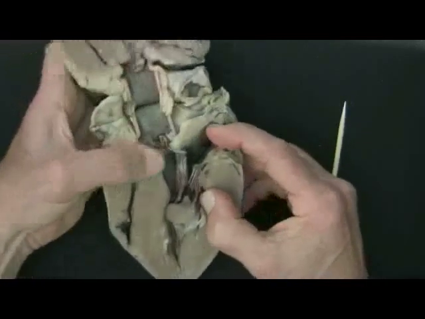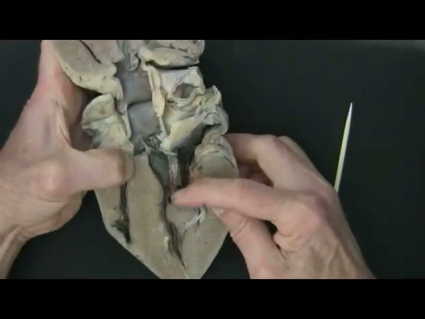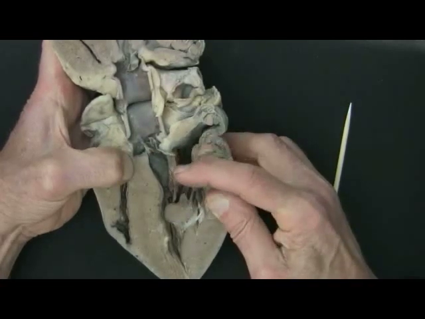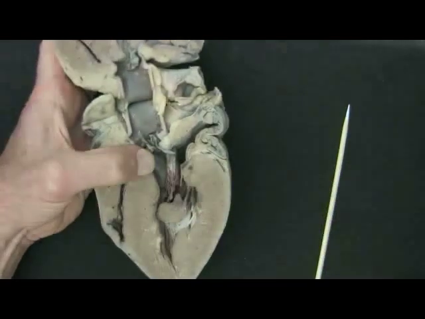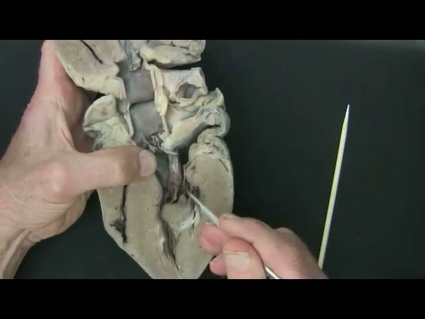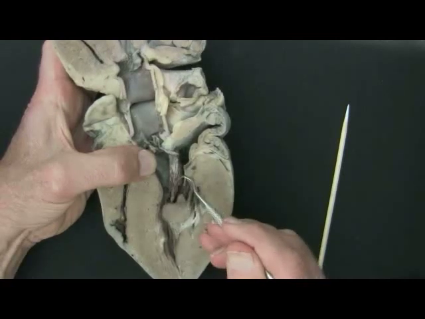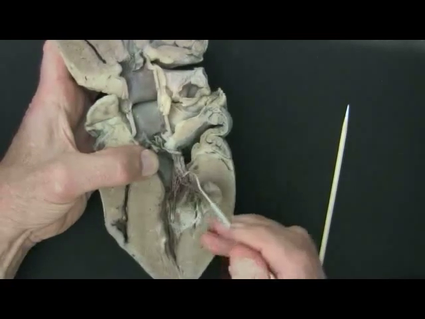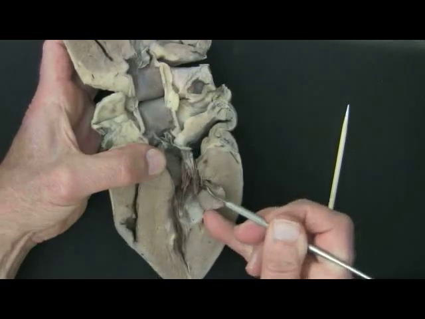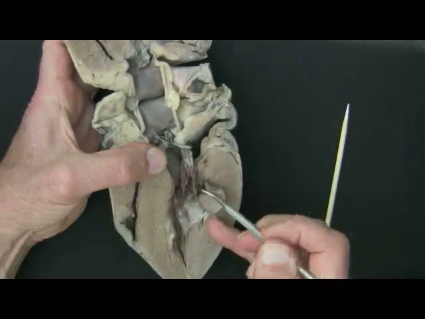And the valve, which is seen here quite well, is the mitral valve, also known as the bicuspid. And these cord-like extensions are called the chordae tendineae, which attach to the nipple-like projections of the myocardium, which are known as papillary muscles.